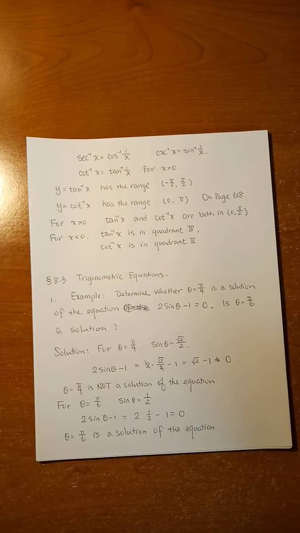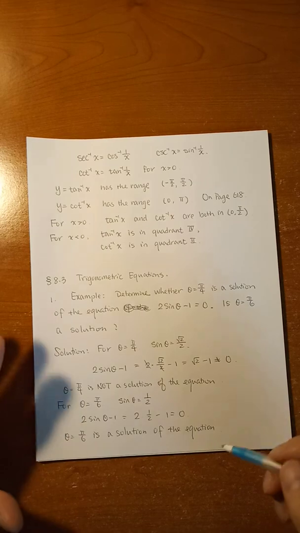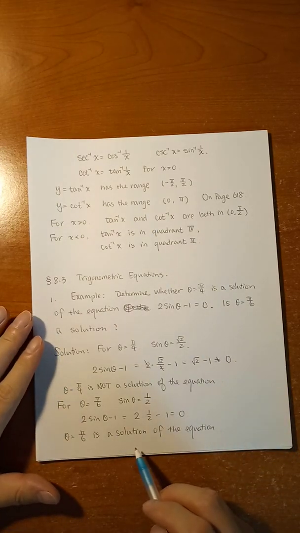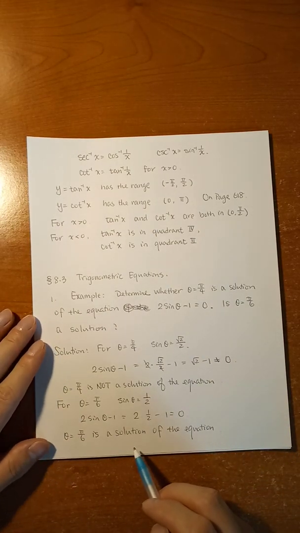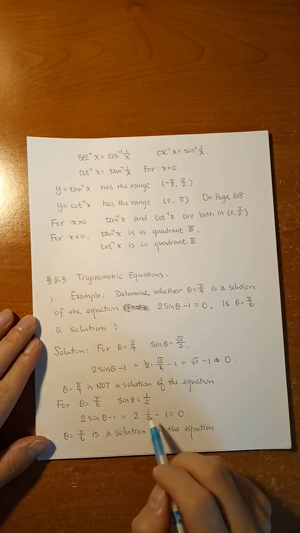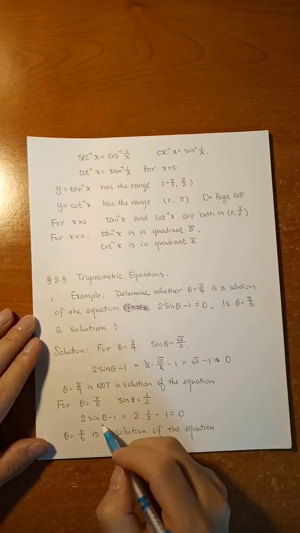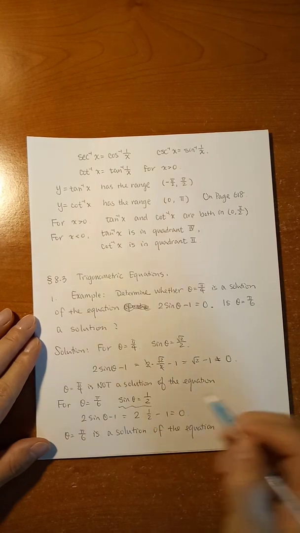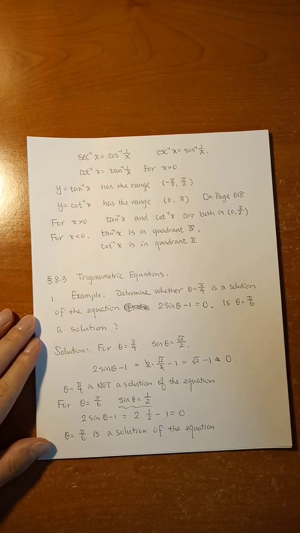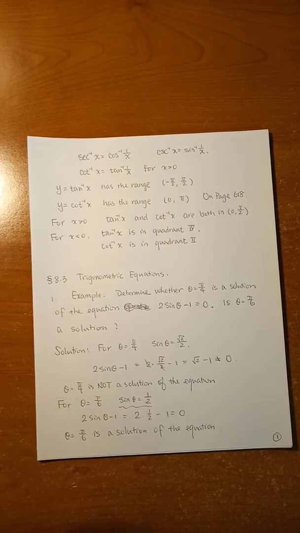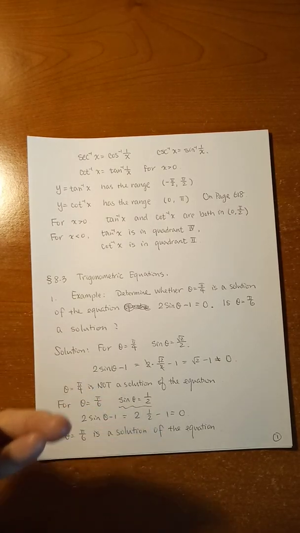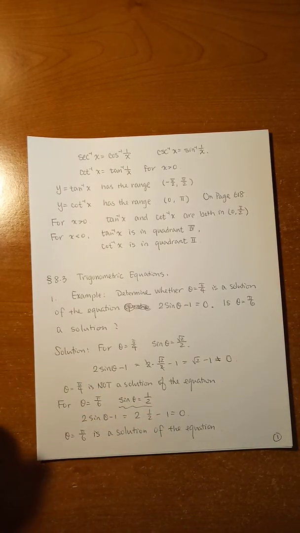Okay, so this is again a test of the memory. You have to really memorize that evaluation table for sine and cosine. If you don't know the values for the special angles, π/6, π/3, π/4, π/2, then there's no way to get it correct.